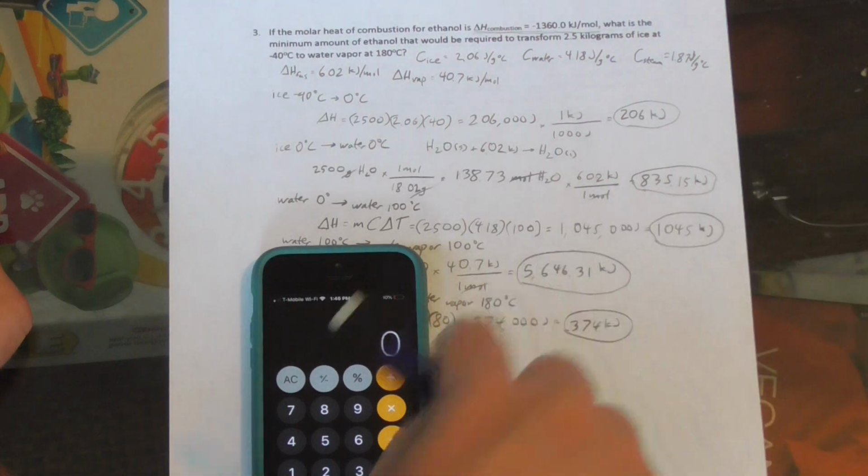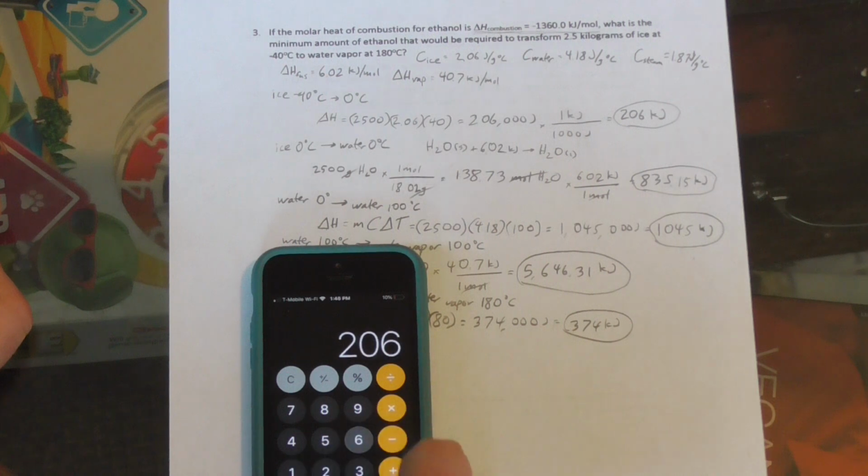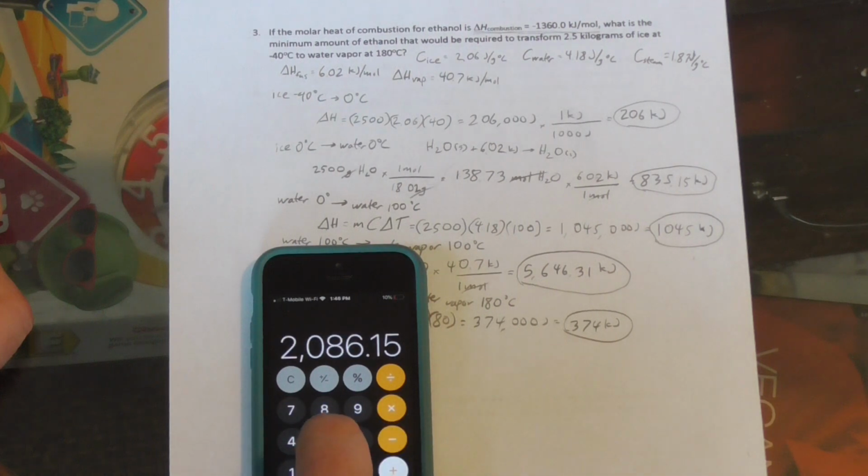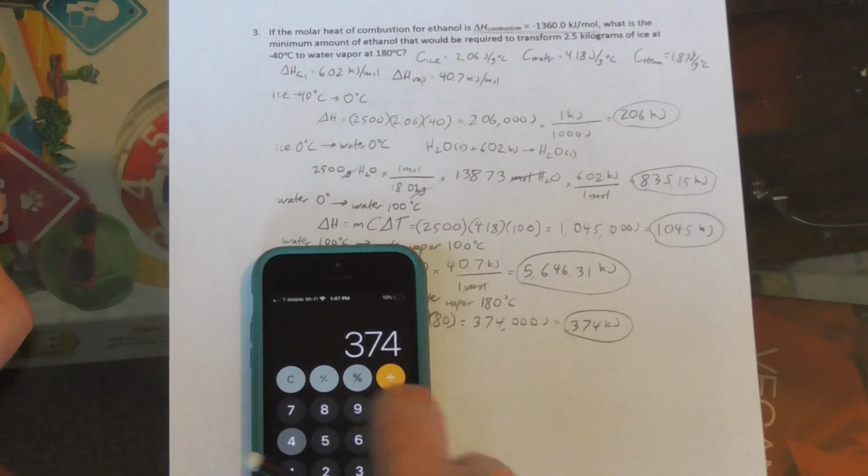So I have 206 plus 835.15 plus 1045 plus 5646.31 plus 374.